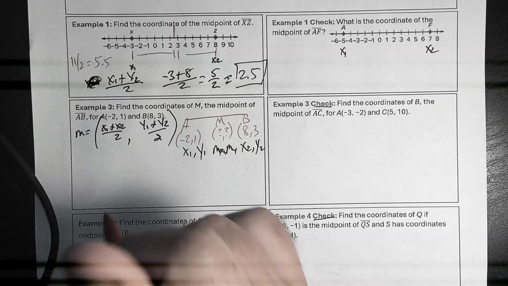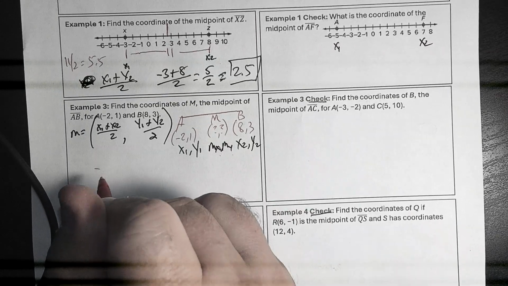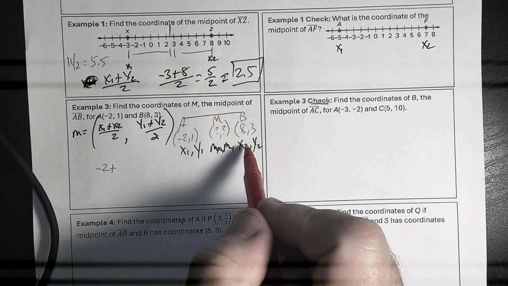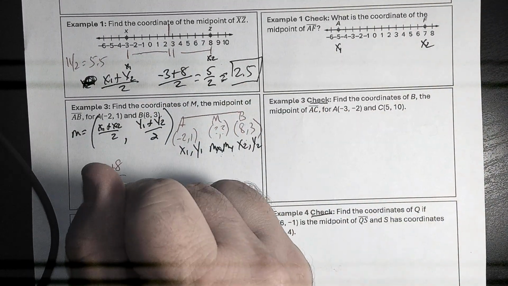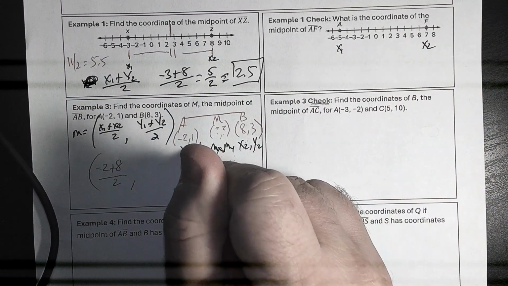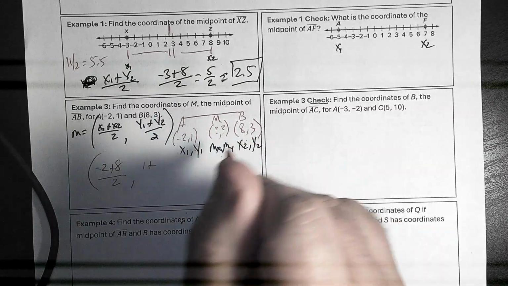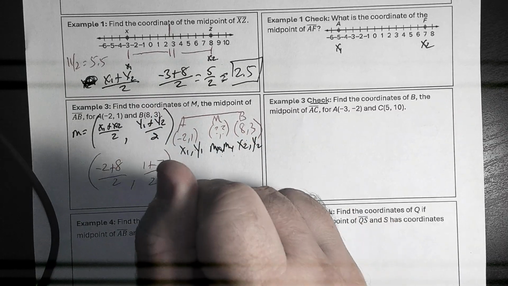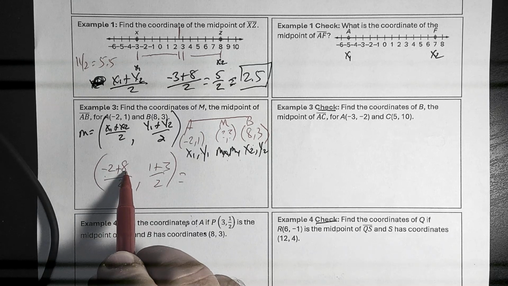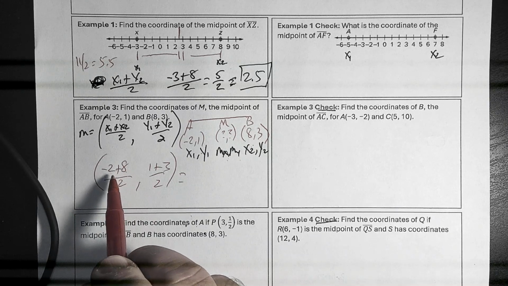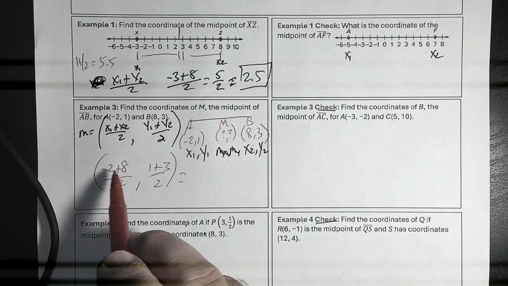So x1 is -2 plus x2, oh, I forgot to write that, is 8 over 2. The y's, 1 plus 3 over 2. All right, so negative 2 plus positive 8 is positive 6. So it's like 8 subtract 2.